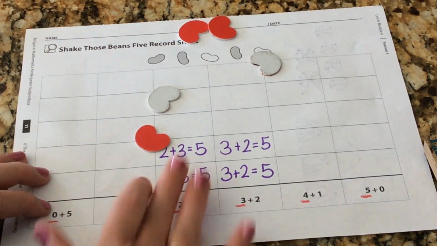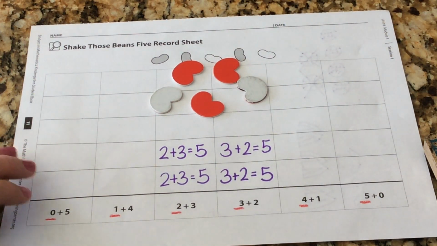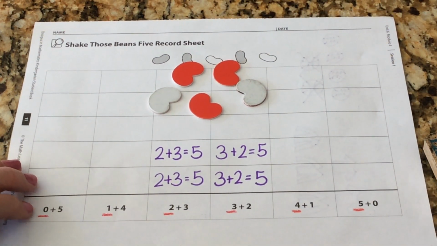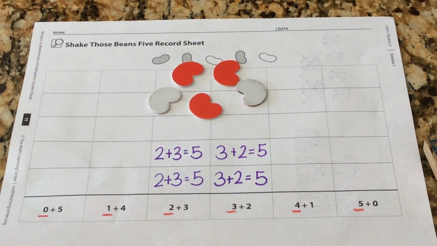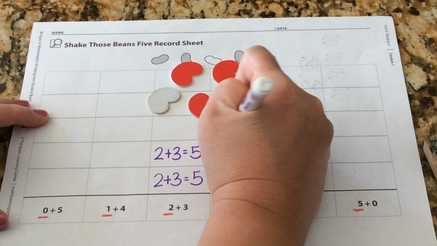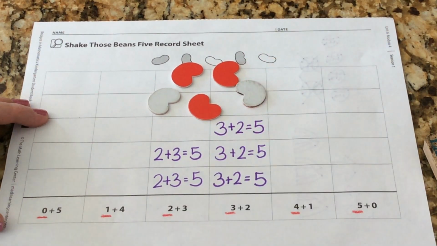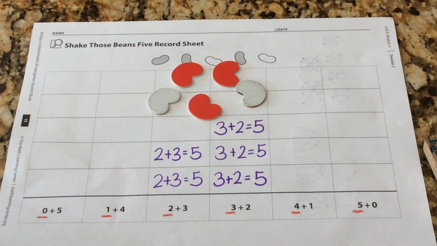All right, what do we have here? Let me gather the beans a little bit closer together. How many red do you see? How many white do you see? It is 3 red plus 2 white. 3 plus 2 equals 5 beans in all.